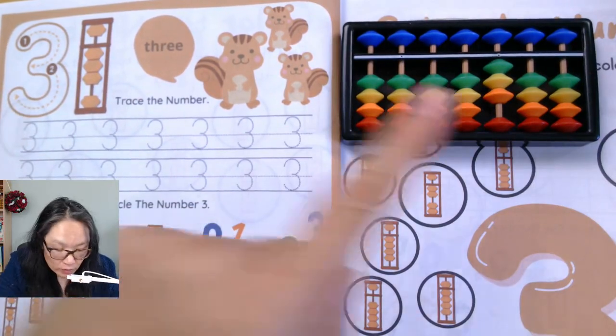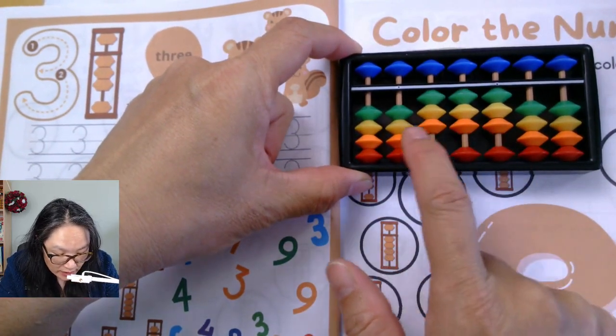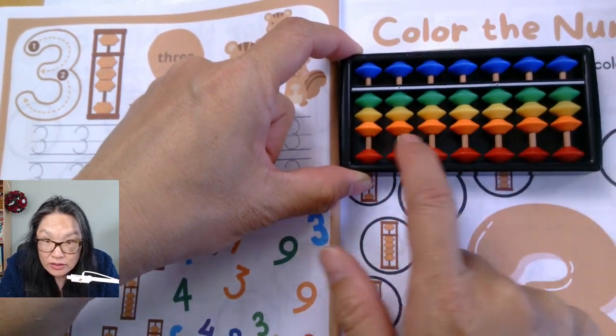So what we're doing is we're talking about the abacus. This is my abacus, and it counts and helps me understand how to read. We're understanding how to read the abacus. So we have 2, and then we have 3. We have 3 chipmunks, so on the abacus, we have 3. We're looking at this right here. That's what 3 is. These are all 3s.